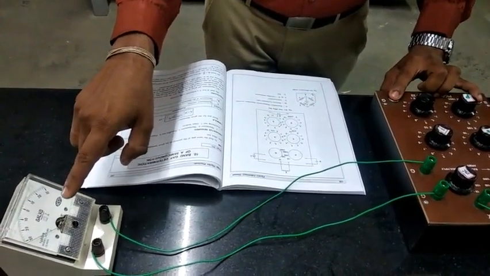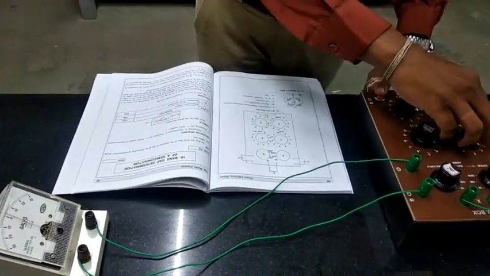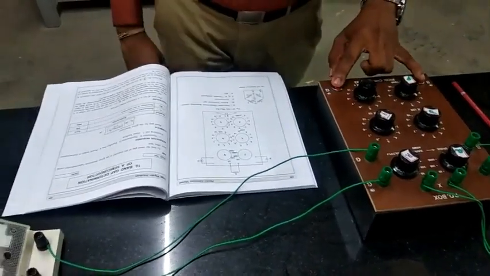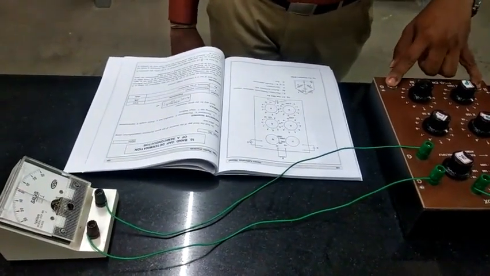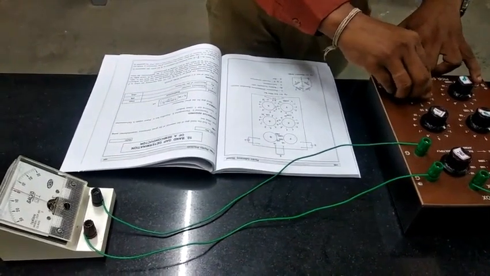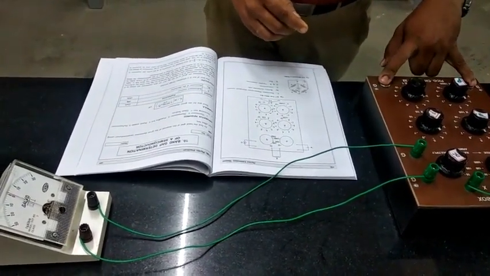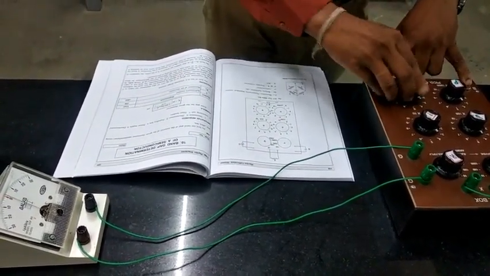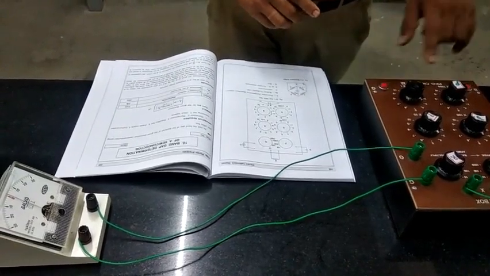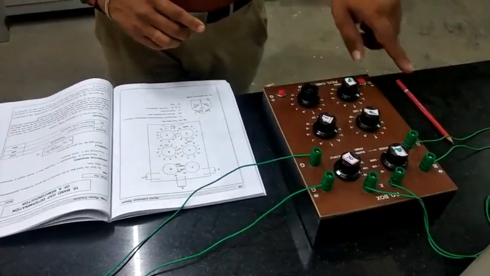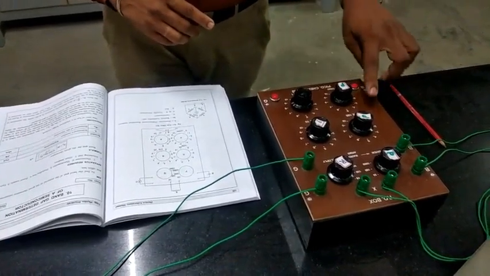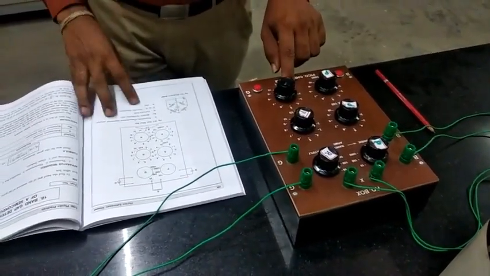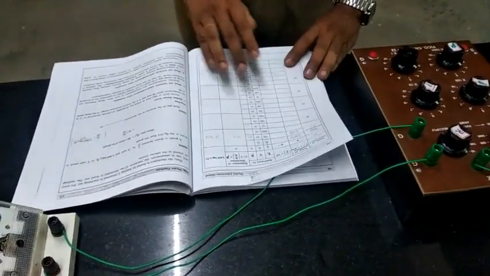Now we have to nullify this, for which I am giving 100 ohms at the P resistance. Now you can see. To get more nullification, I have added one more resistance of 1 times. Now it gets completely nullified. So the resistance required to balance this Wheatstone network is 104 ohms. So we have to note it down here.